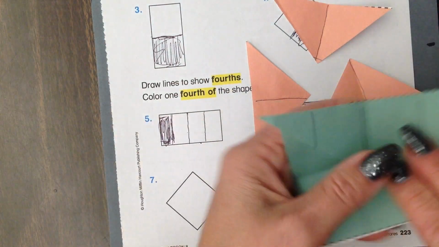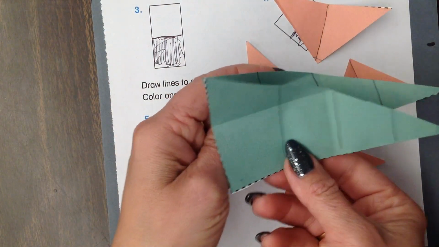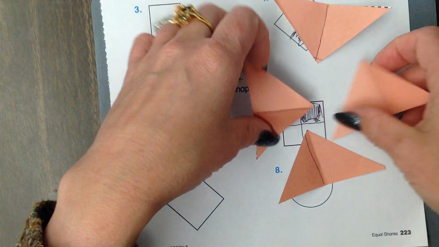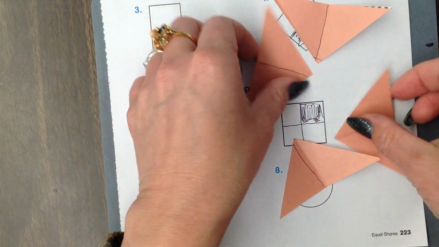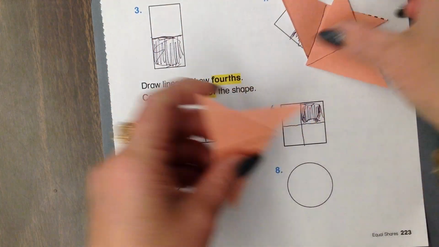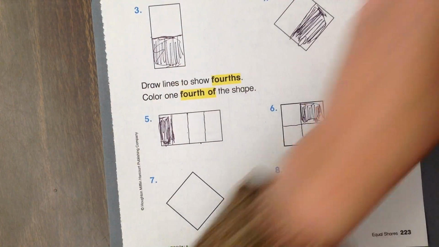Now I know I could have turned this one around, but when we're drawing the lines for this one, it wouldn't have worked. This one I could draw the lines going crisscross and it would come out the same. So you notice that these are all the same shape. Okay, so let's try that one with a drawing version.